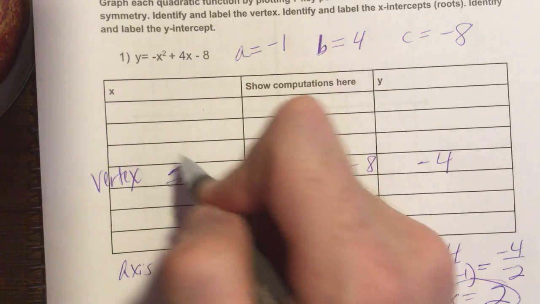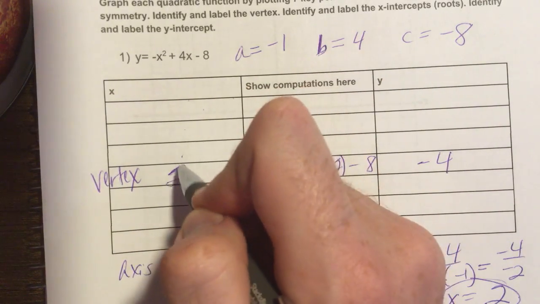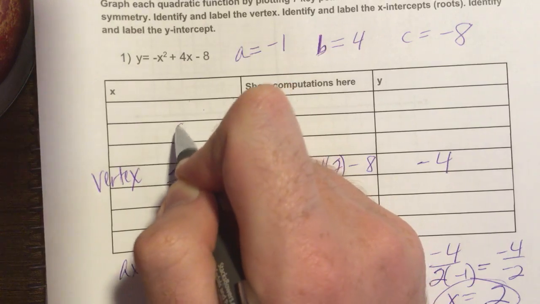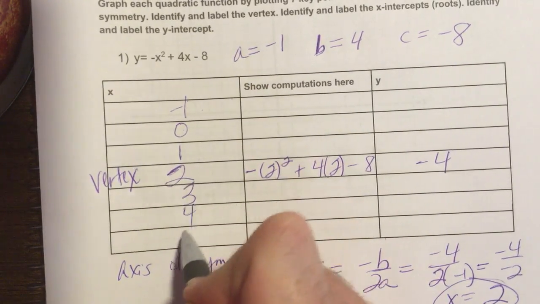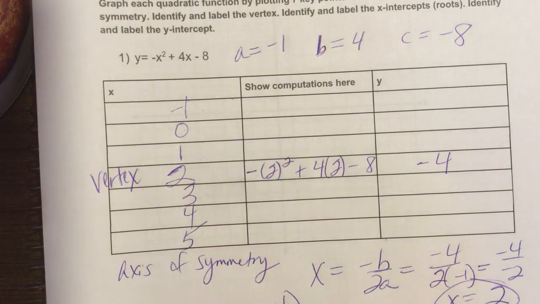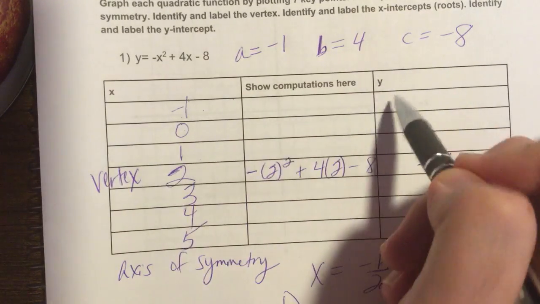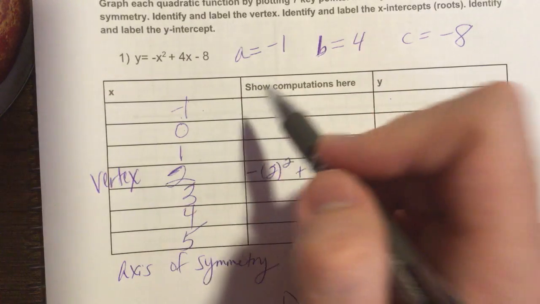And we would like to show 3 x values below that 2. So we're going to use a 1, a 0, and a negative 1, and 3 above. So we're going to use x is 3, x is 4, and x is 5. And we're going to find the y values corresponding to each of those x values.